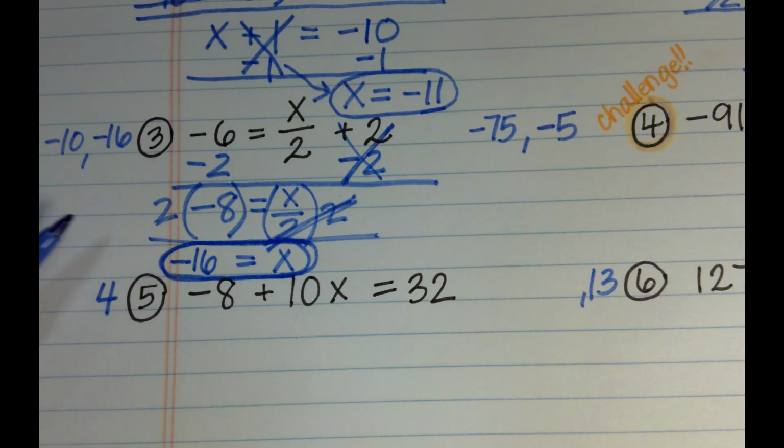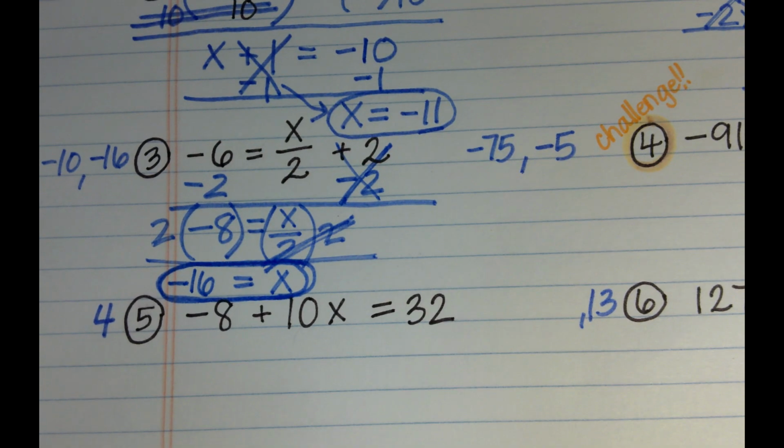I see. Okay. All right. Any questions on number 3? Yeah. Sure. I kind of got confused because we divided both sides by 2 first and then multiplied it, so.